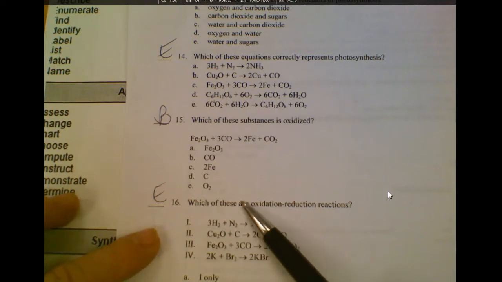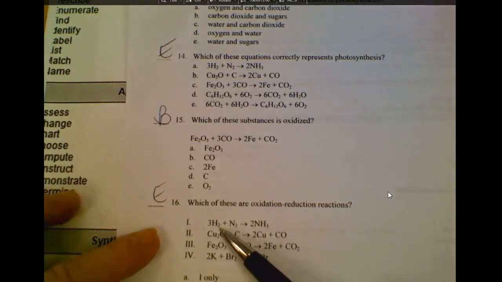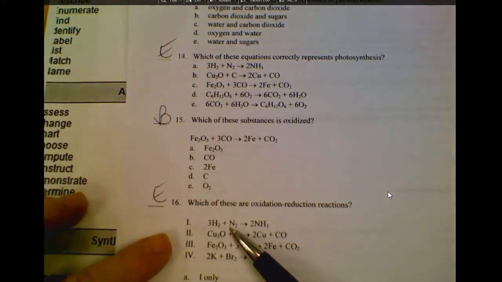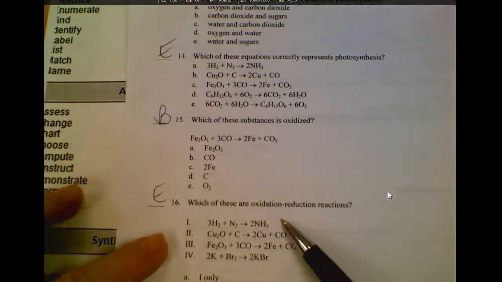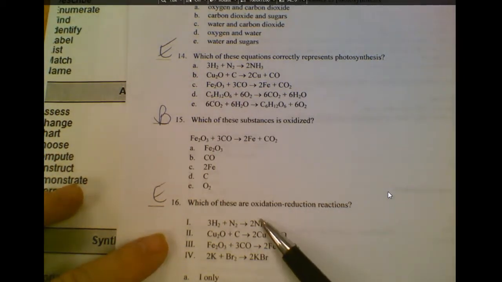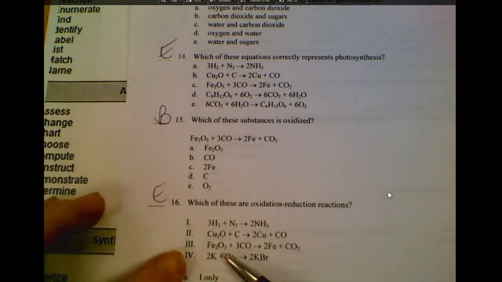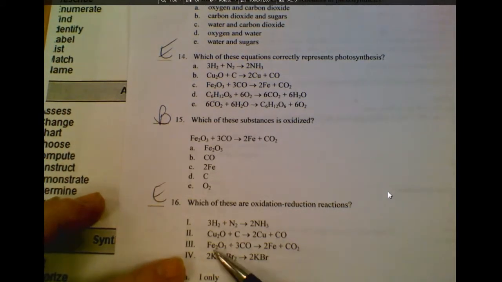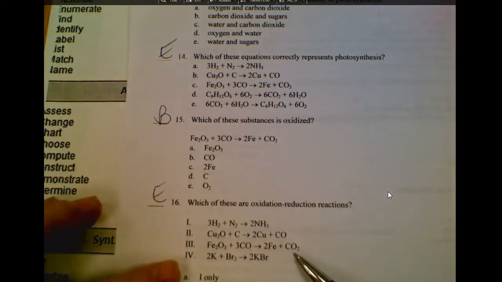And it says which of these are oxidation reduction reactions for number 16. Okay, so we got 3H2 plus N2 going into 2NH3. That's an oxidation reduction. I see carbon gaining oxygen. That's an oxidation reduction. I have iron oxide going into iron and CO2, so that's an oxidation reduction.